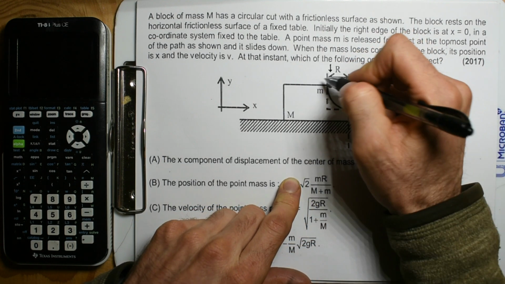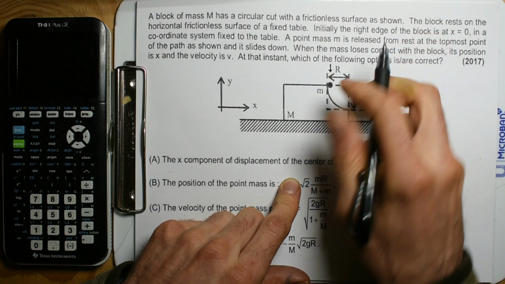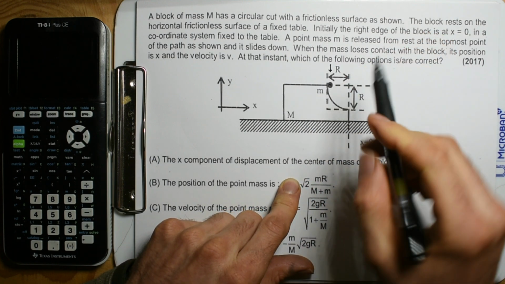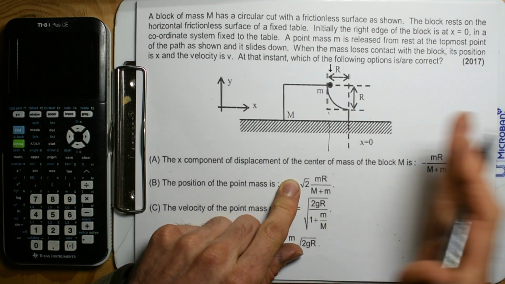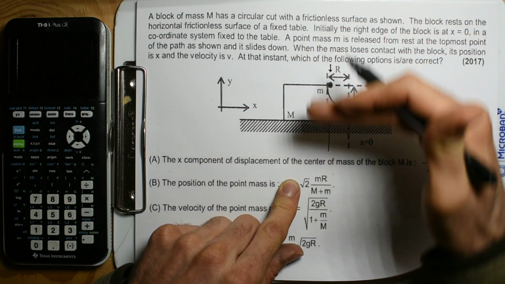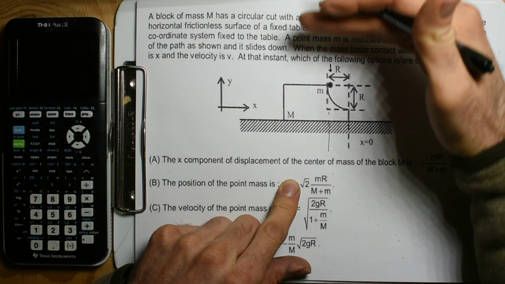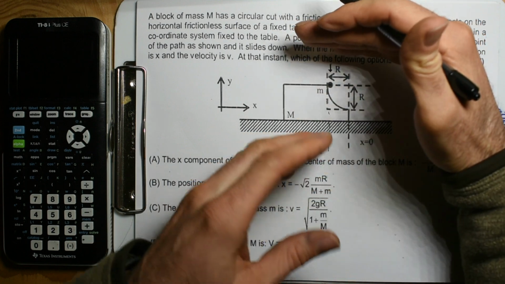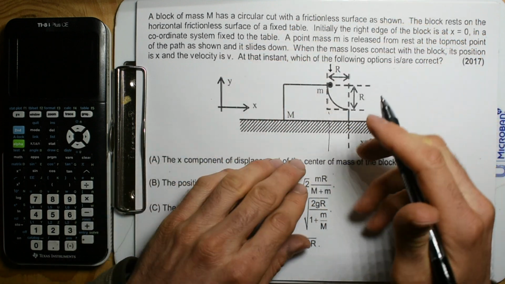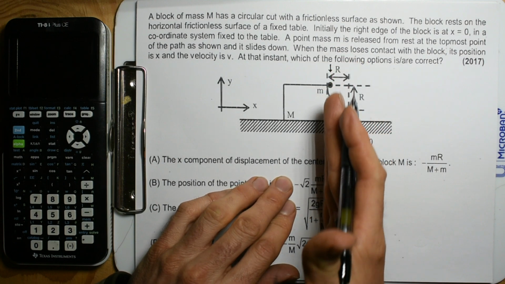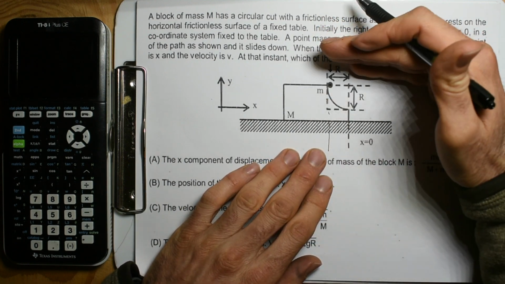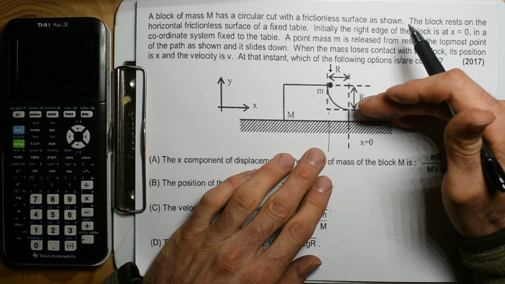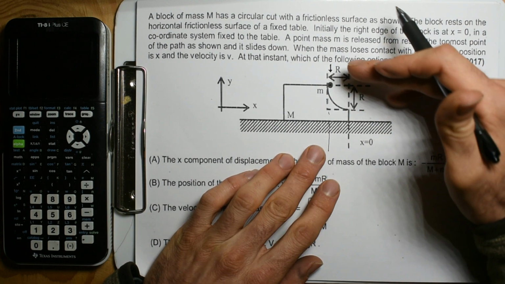If the center of mass is right there, you could create a system where the center of mass changes in this direction only, because the forces are going to be okay with the center of mass changing in this direction. But in this direction, is that true? The center of mass is going to change in this direction.